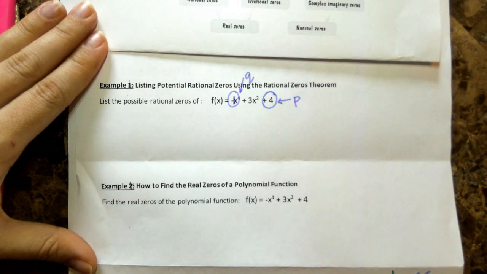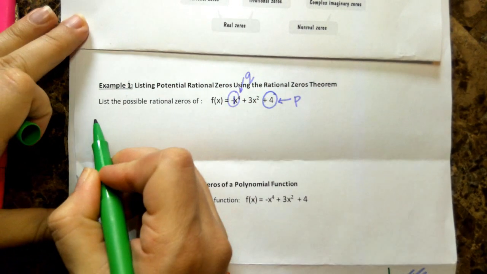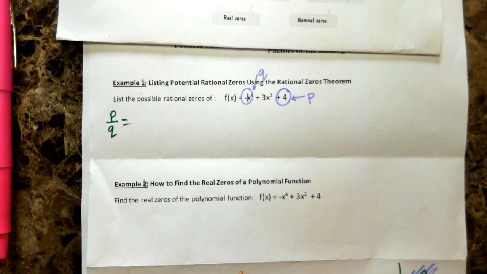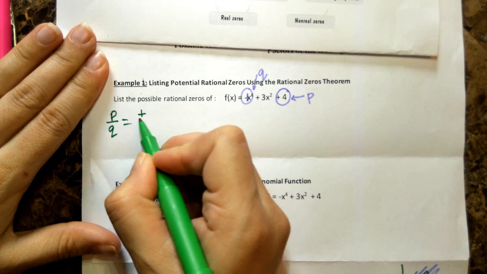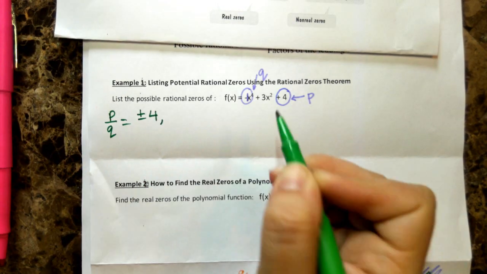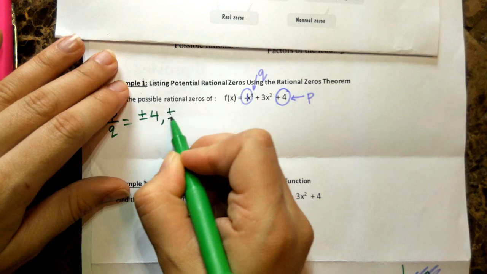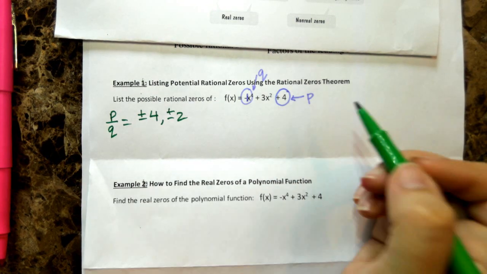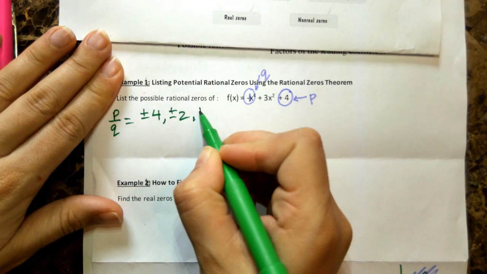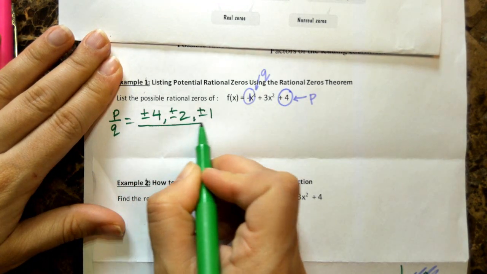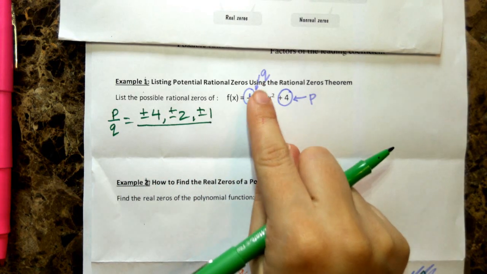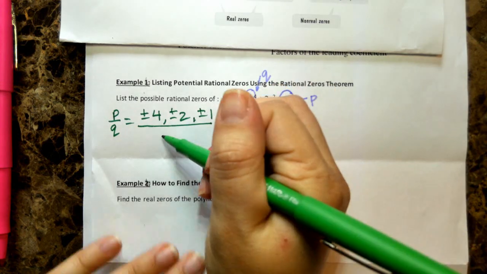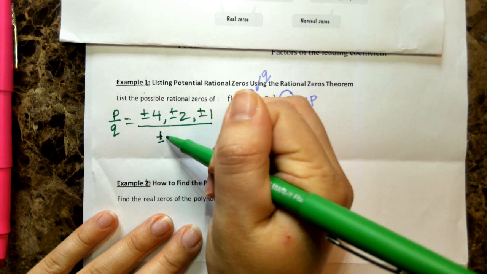All right, I'm going to go ahead and list the possible combinations or factors of p and q. So the factors of p, which is 4, is what numbers go into 4. Well, 4 goes into 4, so positive or negative 4. 2 also goes into 4, so positive or negative 2. 1 also goes into 4, so positive or negative 1. And that's about it. As far as q, well, q is negative 1. There's only one number that goes into negative 1, and that's 1, so positive or negative 1.